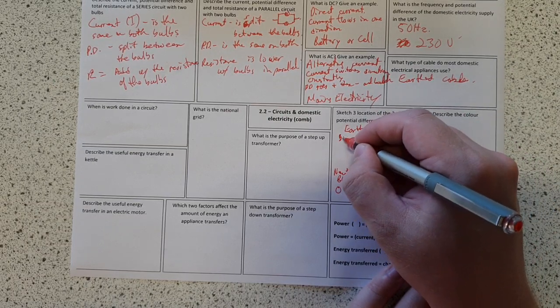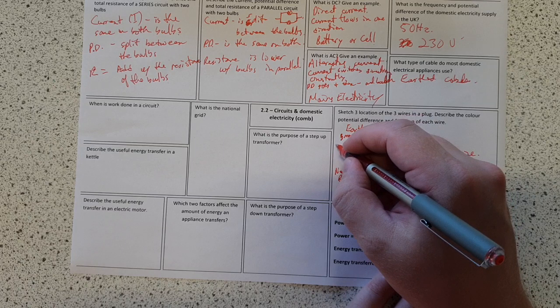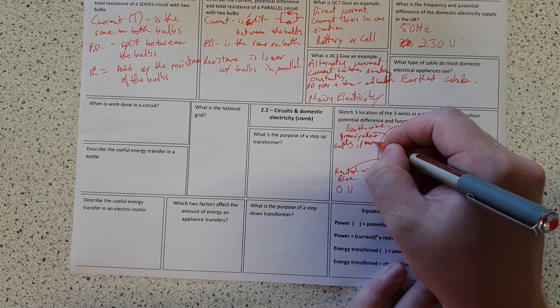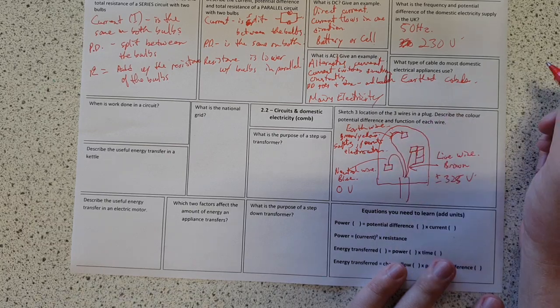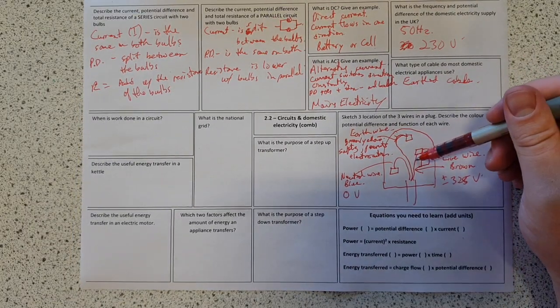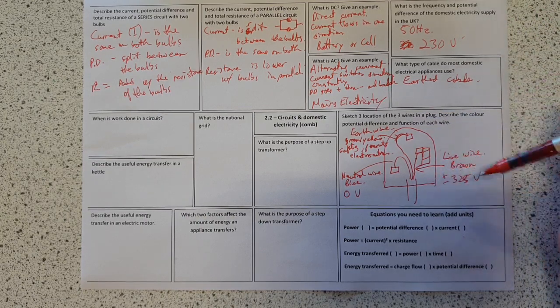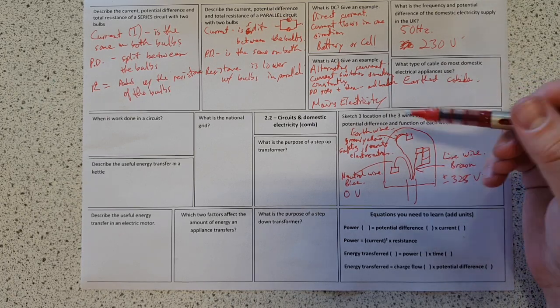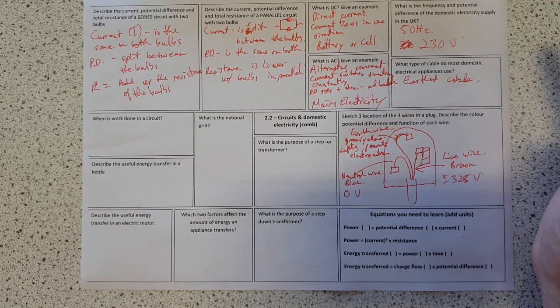It is green and yellow, alternating. And it is a safety. It prevents electrocution. Okay, basically if there was a fault with the live wire and it was touching the metal casing of an object, the earth wire provides a path so that the electricity will flow and burn out the fuse, as opposed to it waiting to discharge when you touch it. Okay. Yeah, that's it for that one.